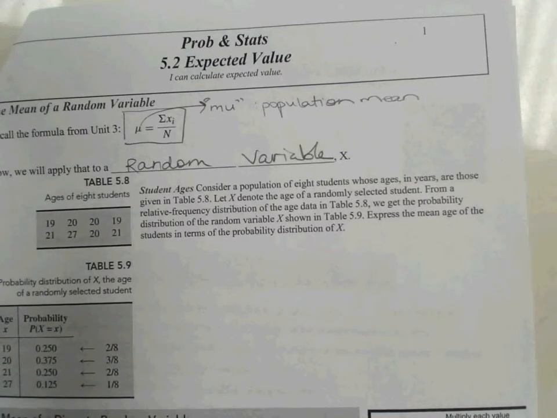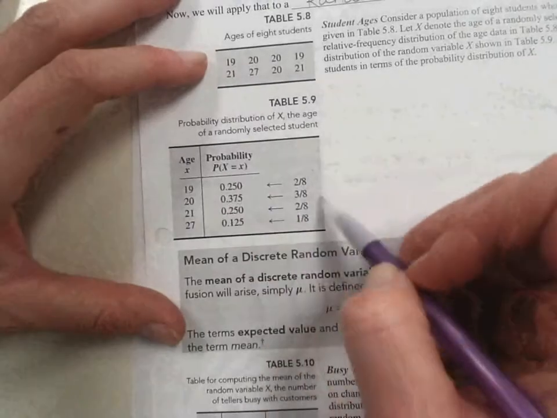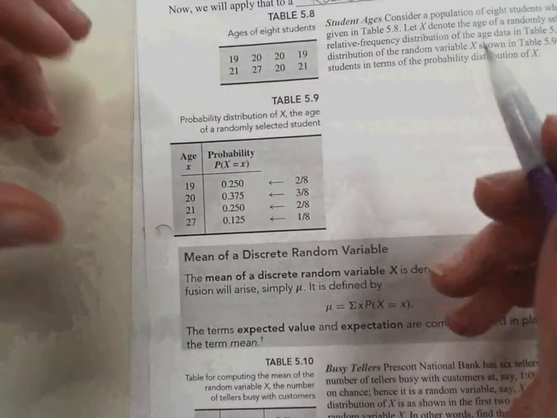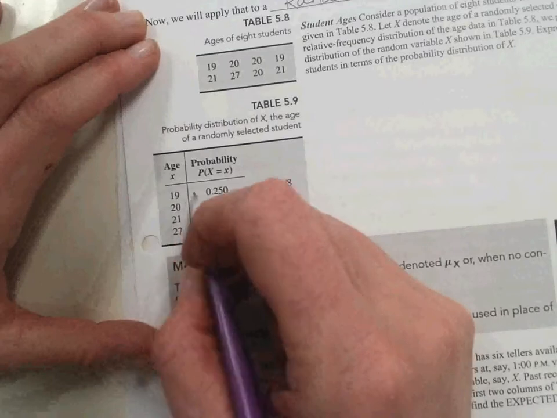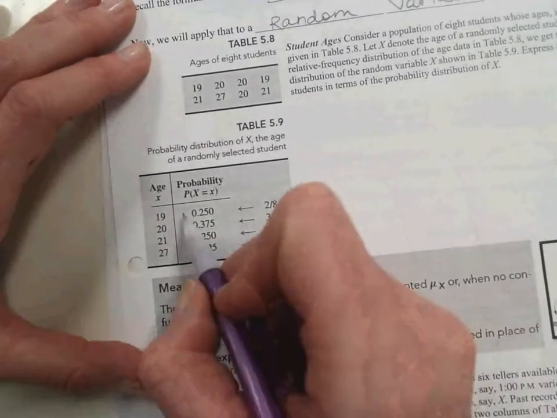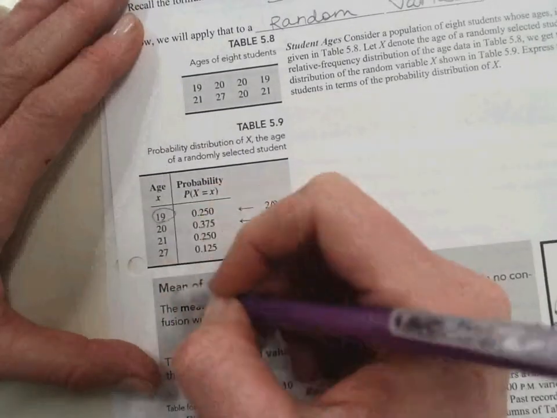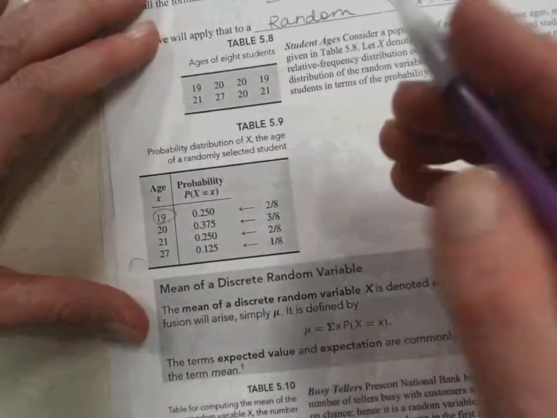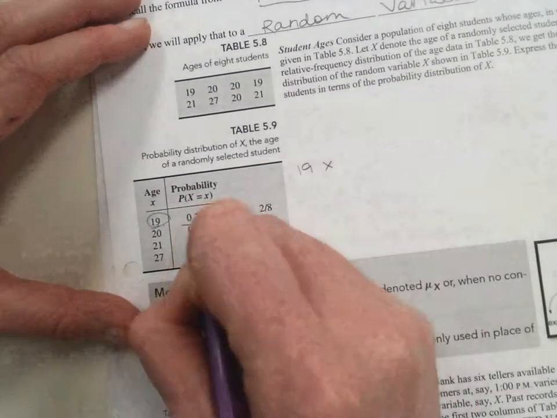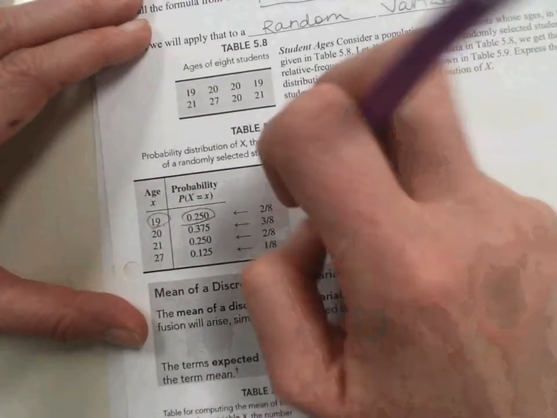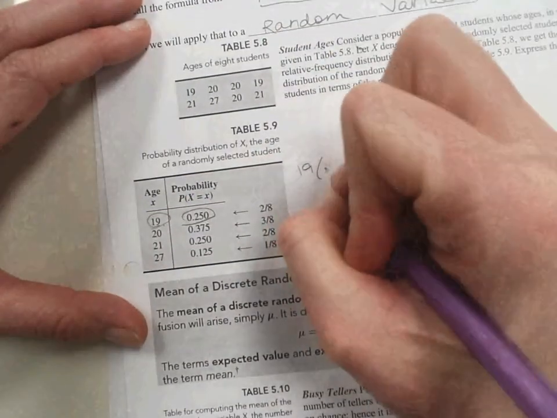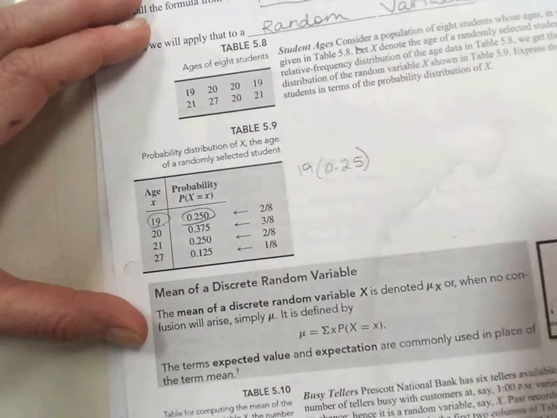Okay, so we have some college students here with some ages. The population is 8. It's a very small population, artificially small, most likely for the purpose of us understanding this new phrase, expected value. So when we look at this probability distribution, we can calculate the expected value by multiplying the value of the variable, or the age, times the probability of getting that value, times, I'm going to put parentheses, I like parentheses better, 0.25.